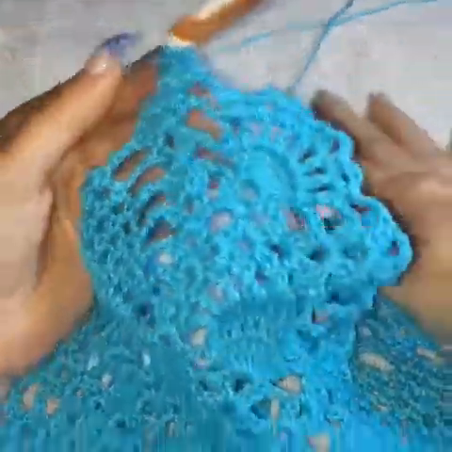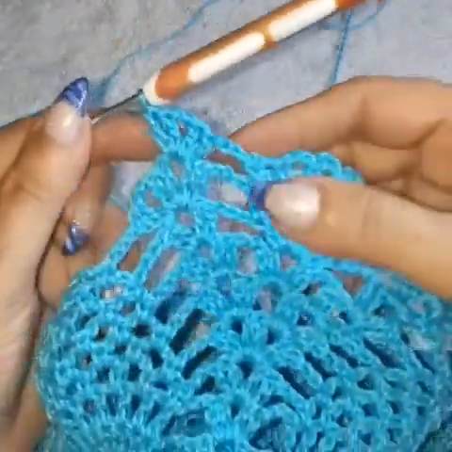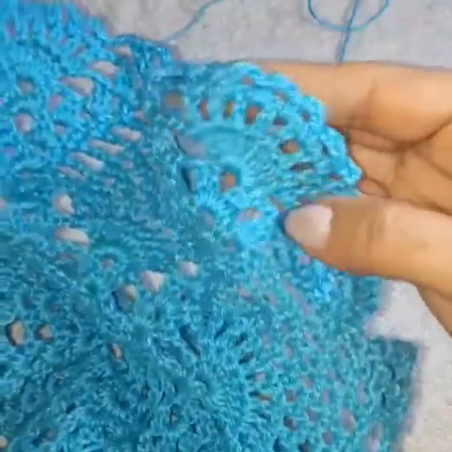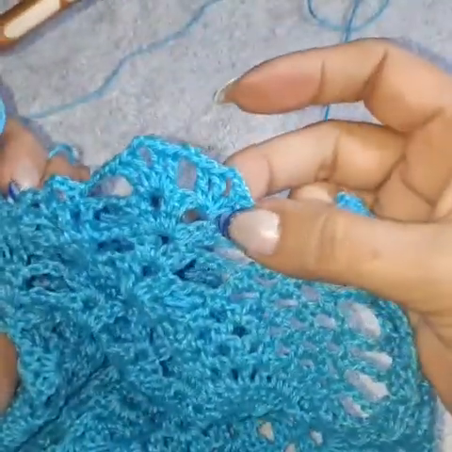So I've created the pineapples, my 3 chain, did my group, and we're going to repeat the same thing as we did here.